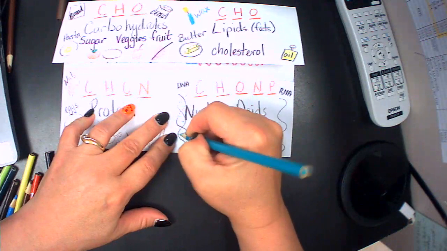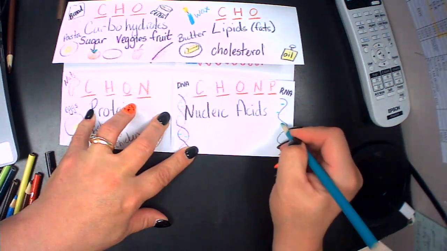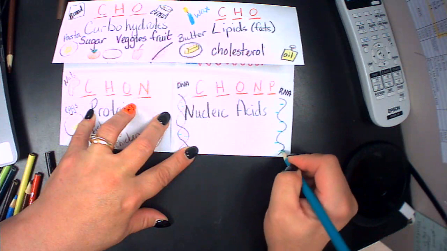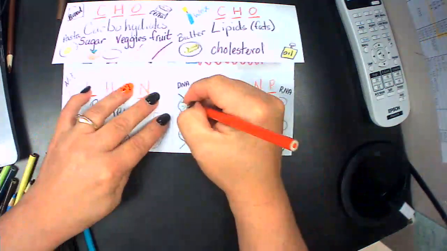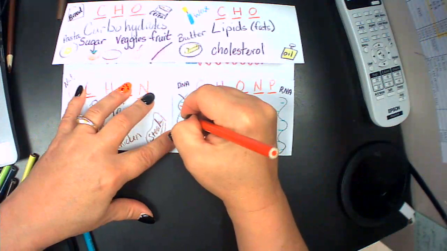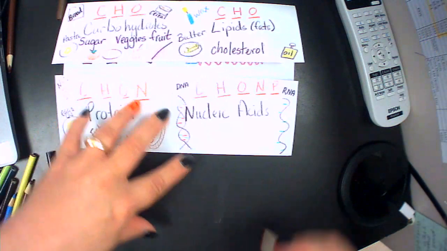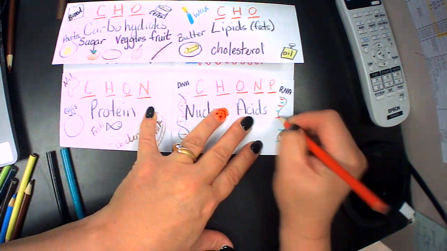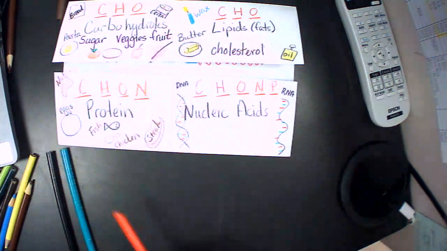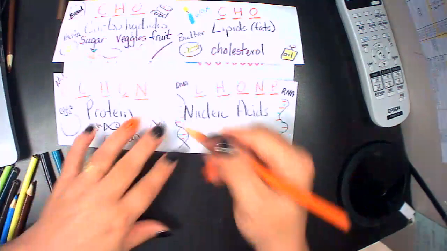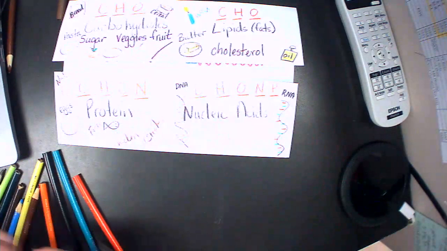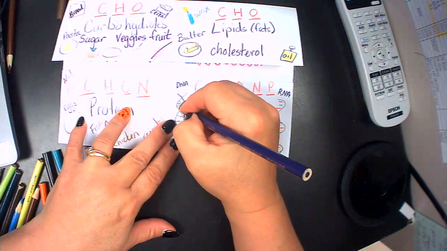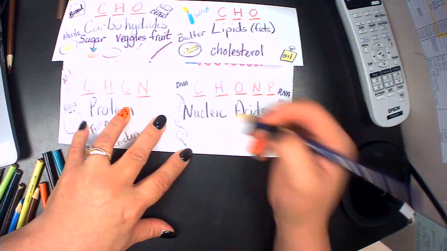And these are going to have base pairs. There are 4 nucleotides that make up DNA.